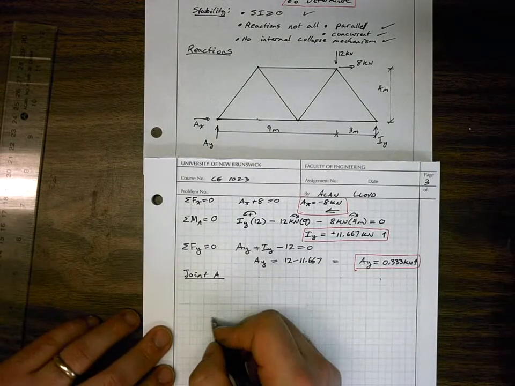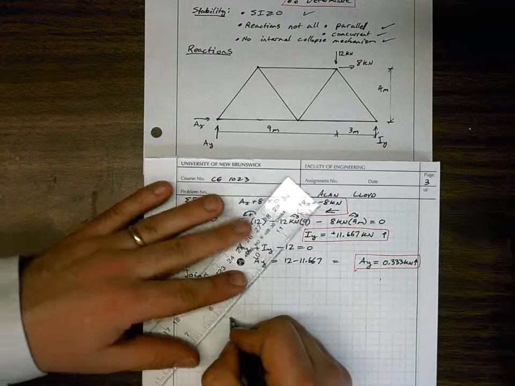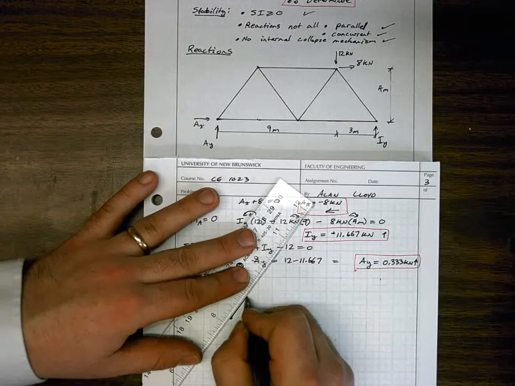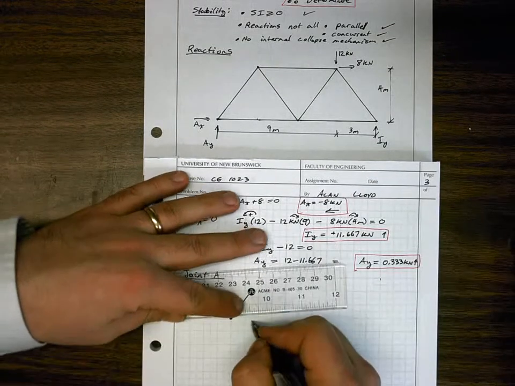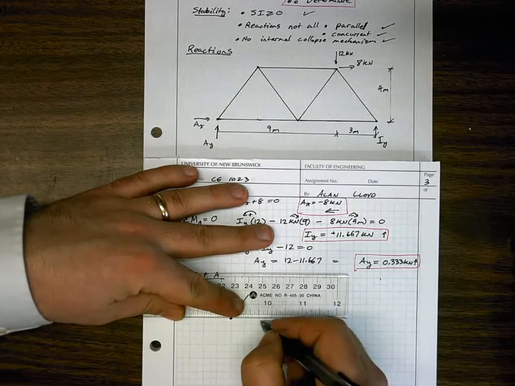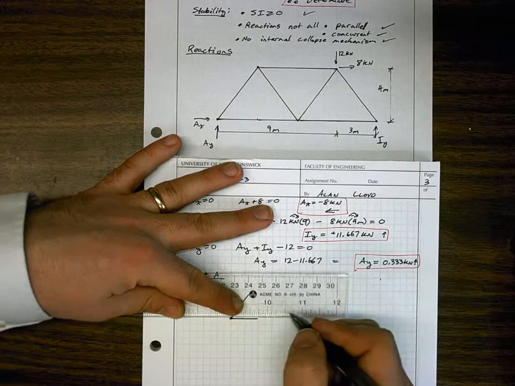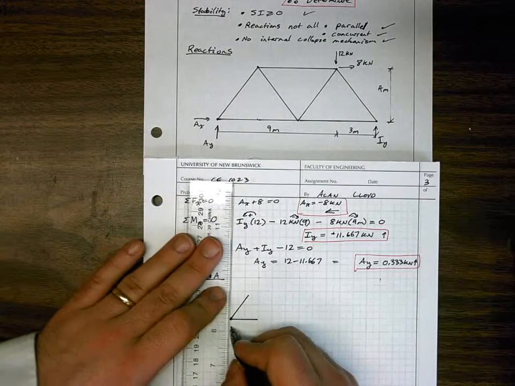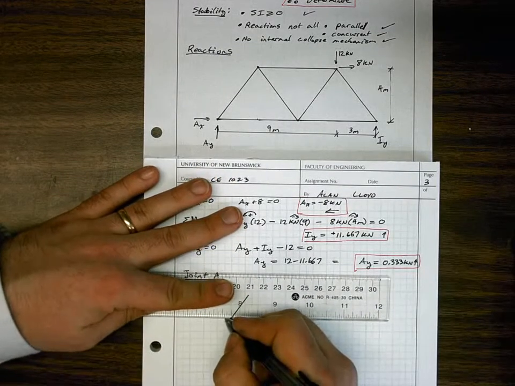Our first step, once we've identified the joint with 2 or fewer unknowns, is to draw in our free body diagram and what we call the local coordinate system. Remember, we had a global coordinate system that deals with x and y generally, horizontal and vertical. And we have a local coordinate system that deals with forces along the length of the members for trusses.